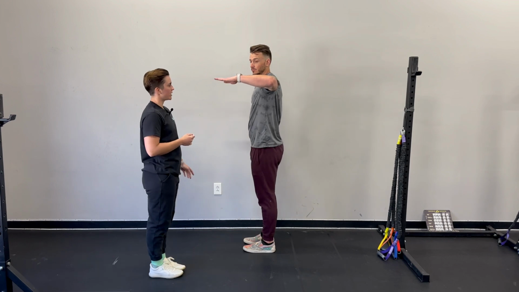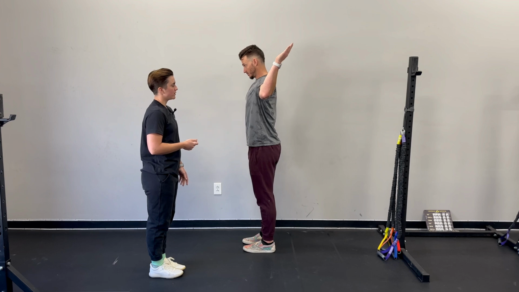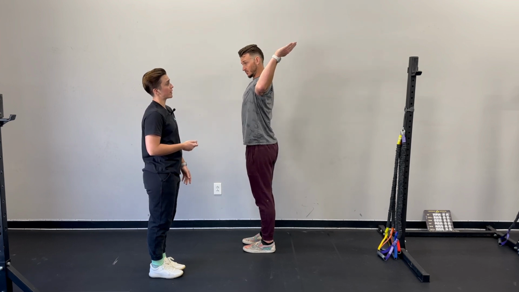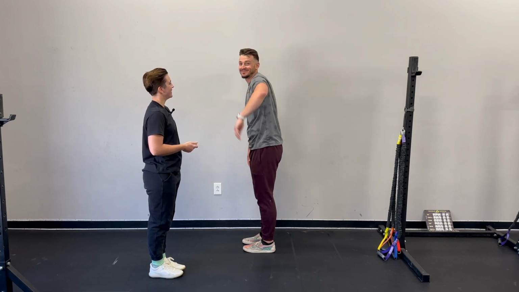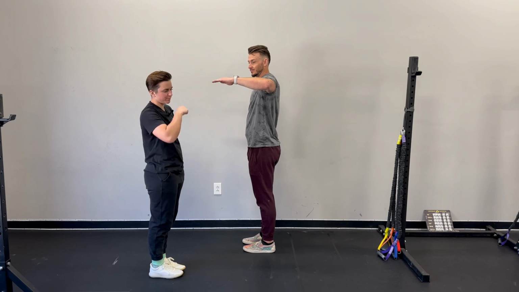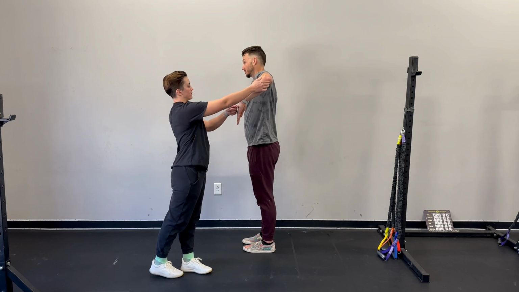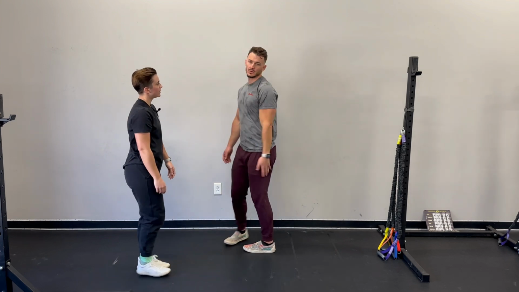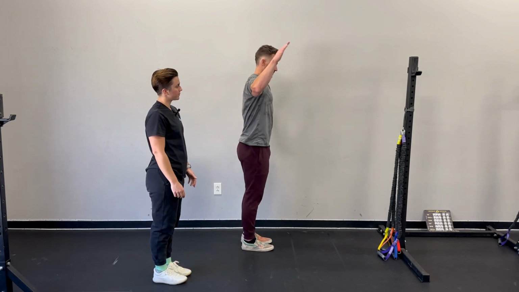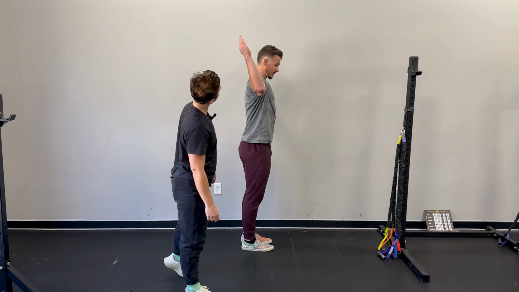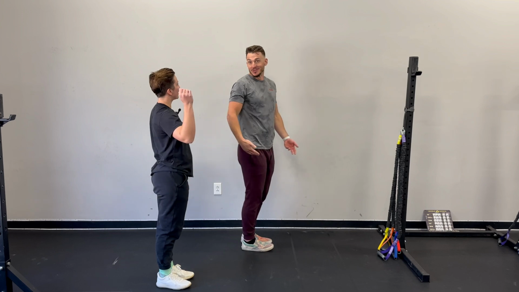So, all right, external rotation, hand back towards behind you. Good. Good. That looks better. Feels a little bit better. Not cramping. Right. Yet. Good. That's a little better too. Yeah. Good. All right. Nice. Better. Definitely.